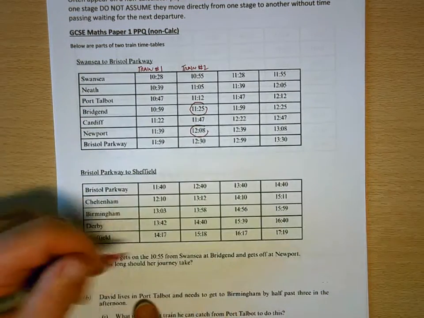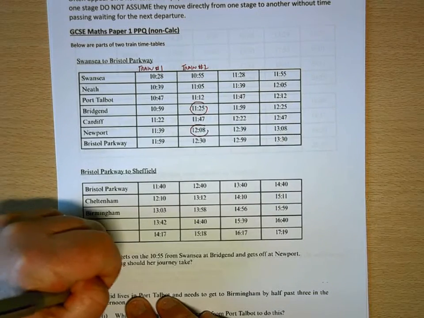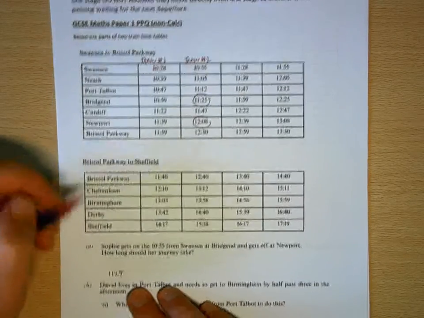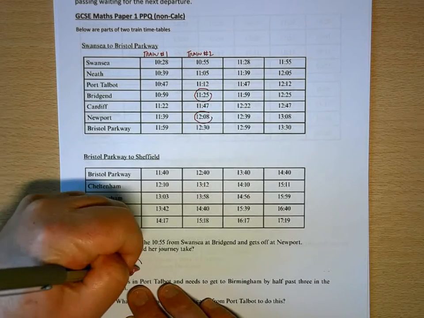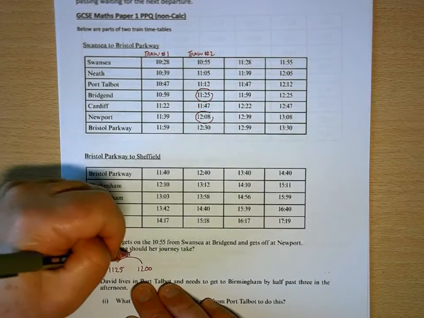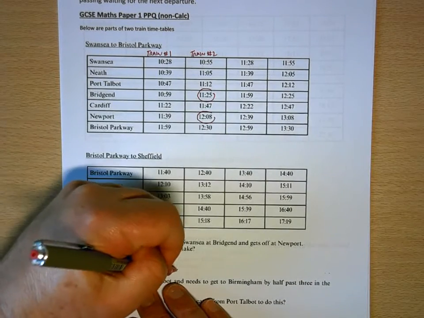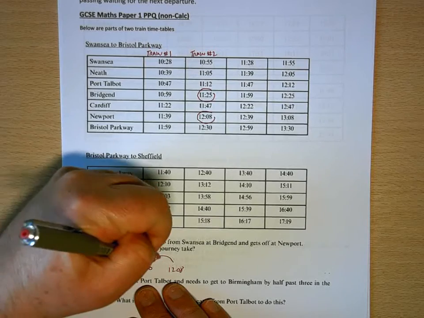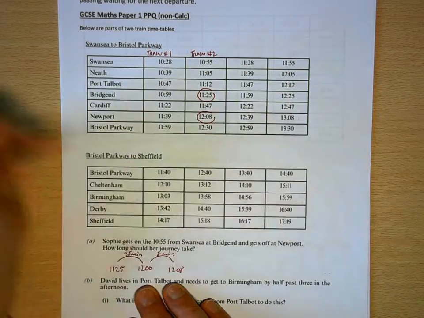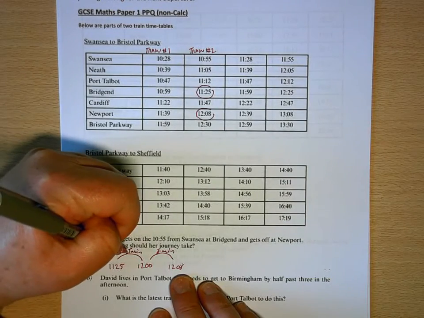So we've got to go from 11:25. It's going to take her 35 minutes to get to midday, and then 8 minutes to get from there to 12:08. So in total that's going to be 43 minutes.